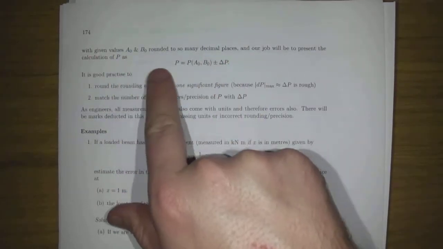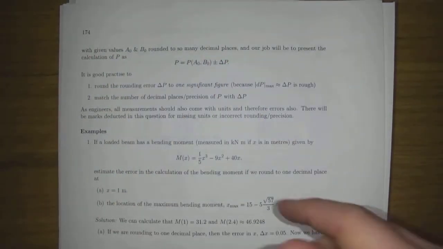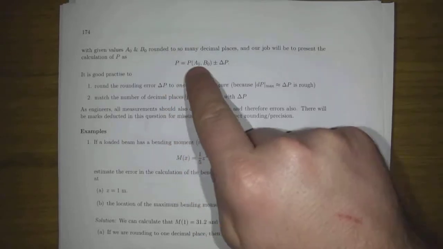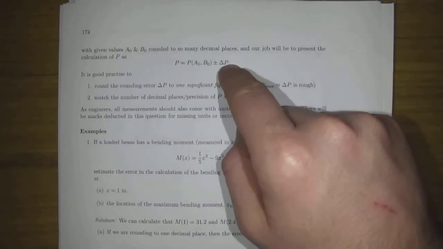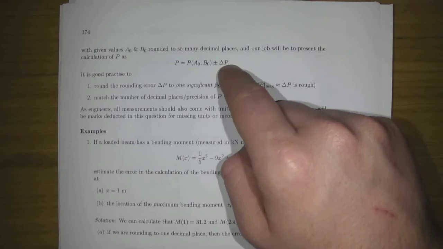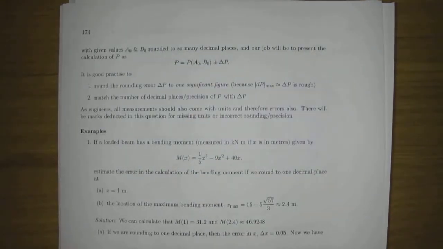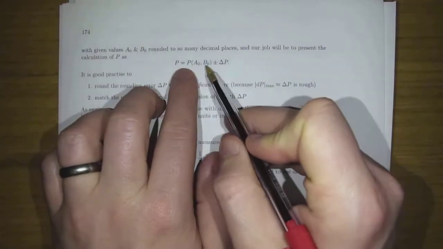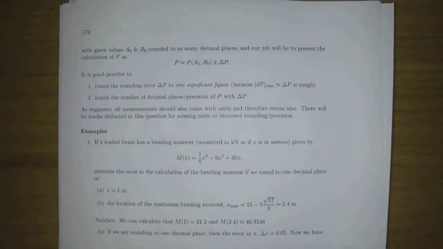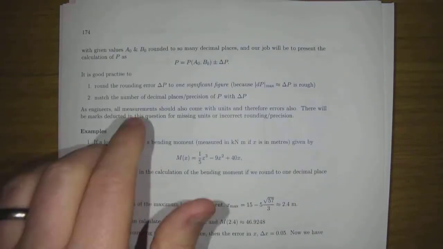So our job will be to, in general, unless it asks for something different, present your calculation as what you think it is plus or minus an error. Now this is something you can do in your projects. You can do this error analysis. I hope your lecture last year told you this, that when you produce a measurement in engineering, you can give, here's what you think it is plus or minus an error. And that's a good thing to do.